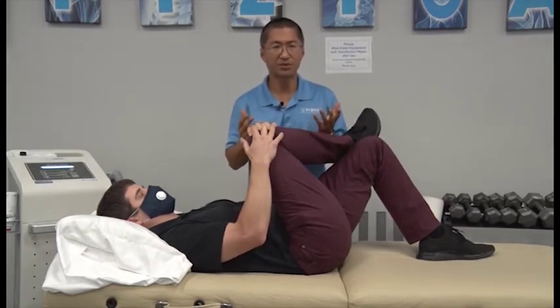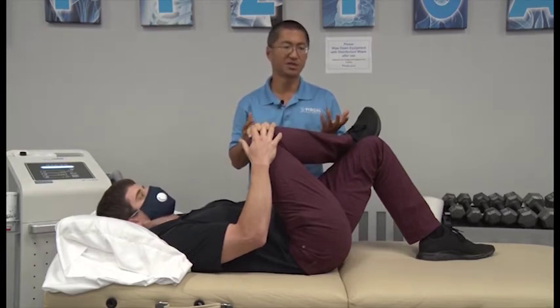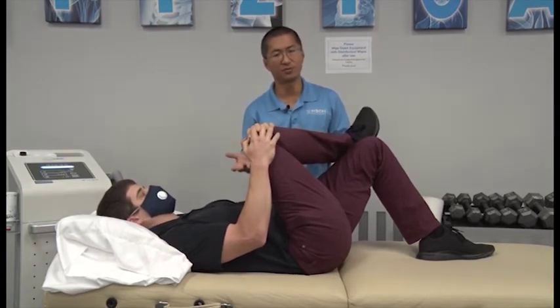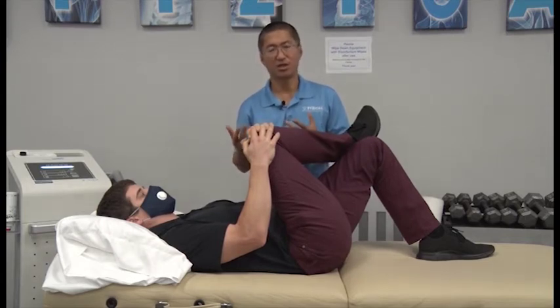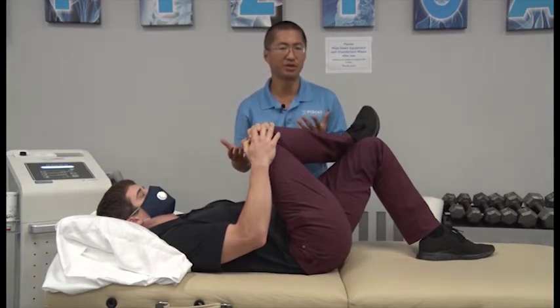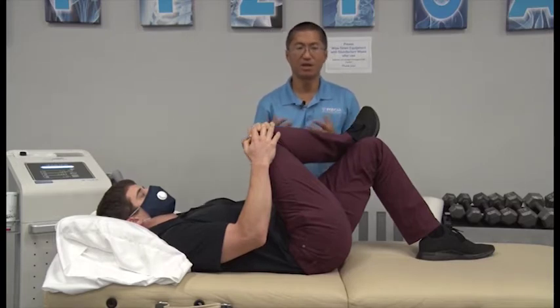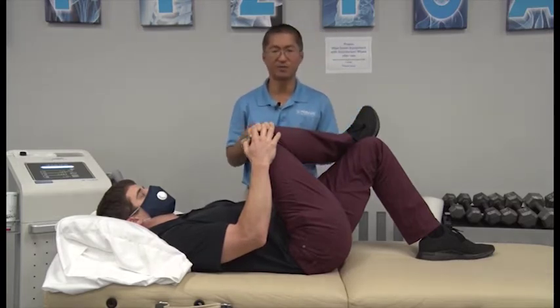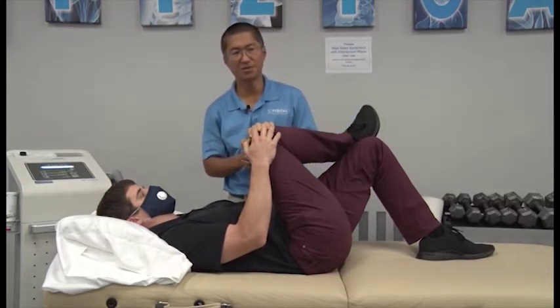You only want about a 2 or 3 out of 10 in terms of intensity of a stretch. And you want to hold it for up to about 30 seconds to a minute to get a good stretch. If you're going over a minute, you're not really going to get too much more benefit out of it. And 15 seconds is great, but if you can sustain a stretch for 30 seconds, sometimes that's even better.